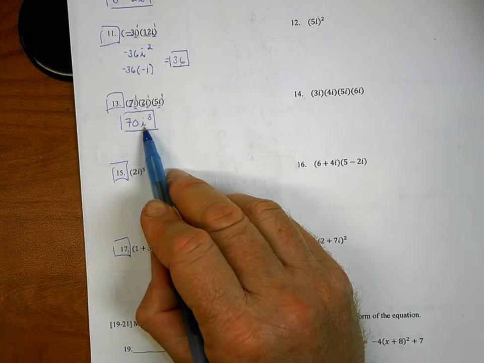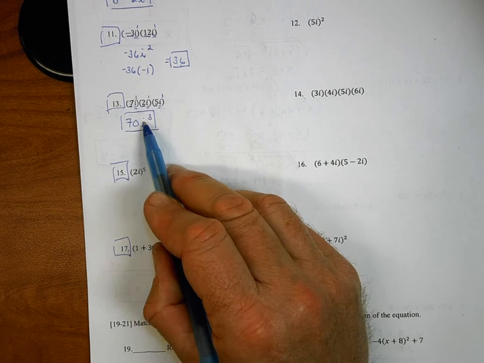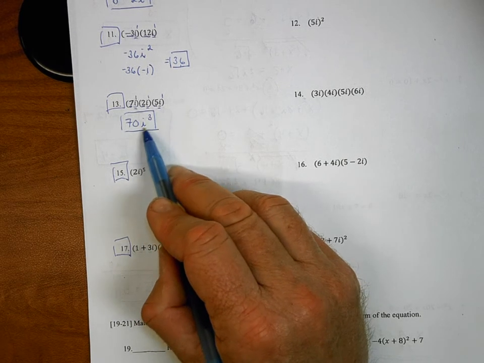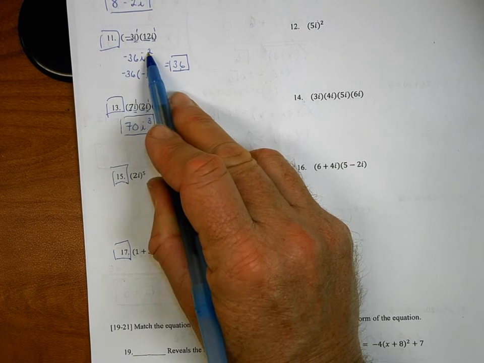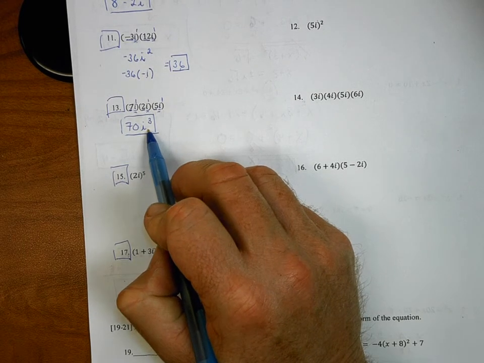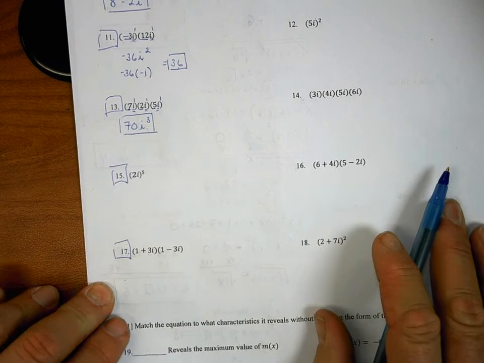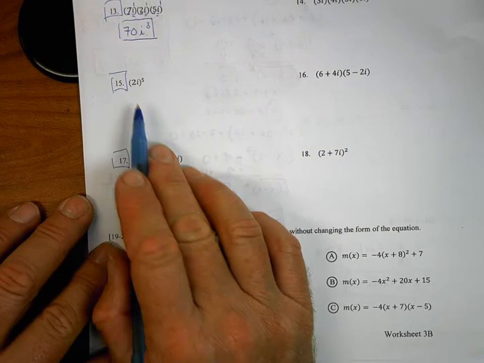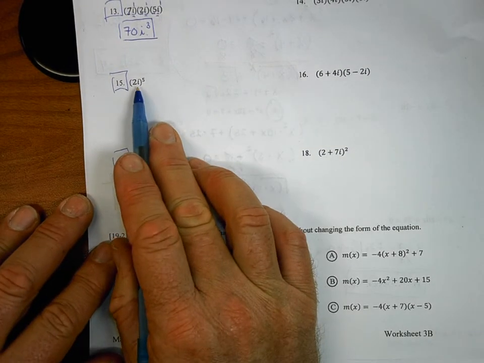How come you don't change i to the third to anything? Well, remember, i to the third has no special value, like i to the second has a special value of negative 1. So if you get an answer with an i to the third in it, you just leave it. So number 13 simplifies to that. Number 15, we have 2i.